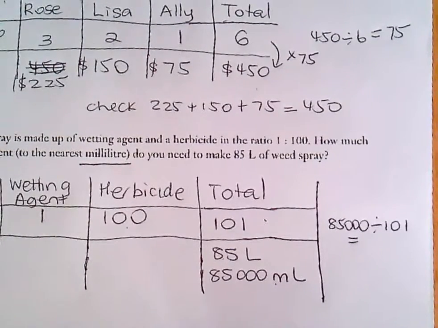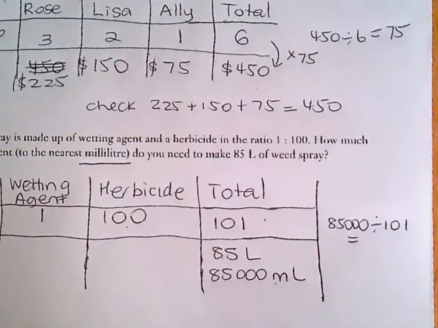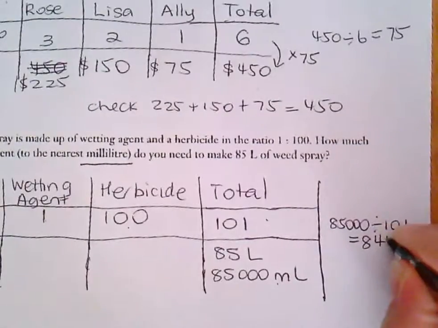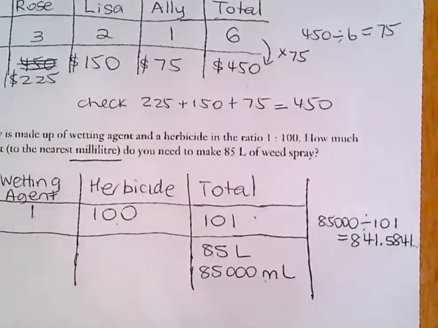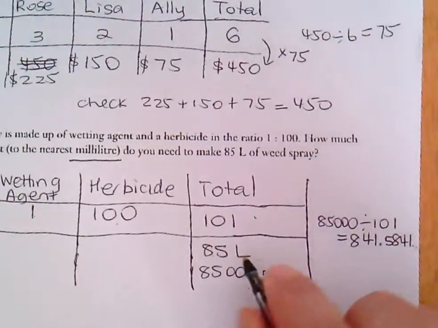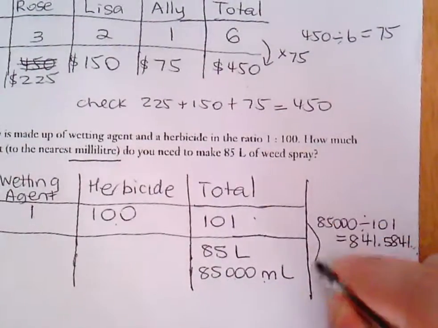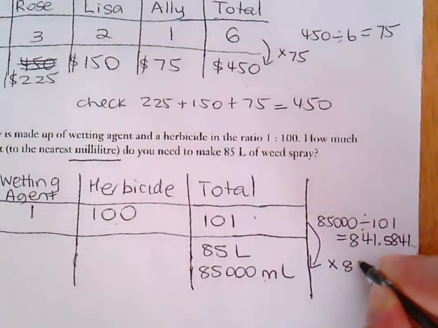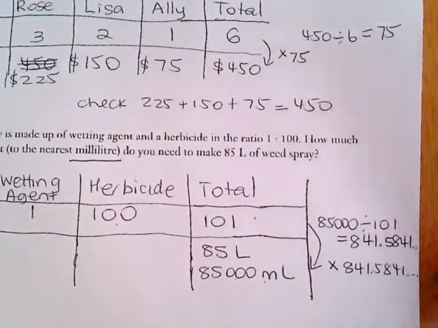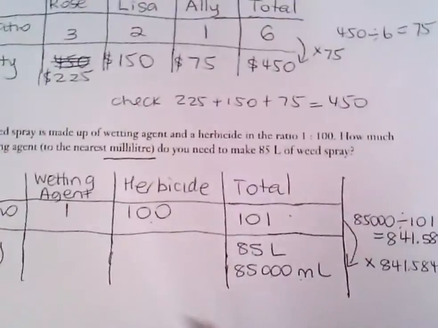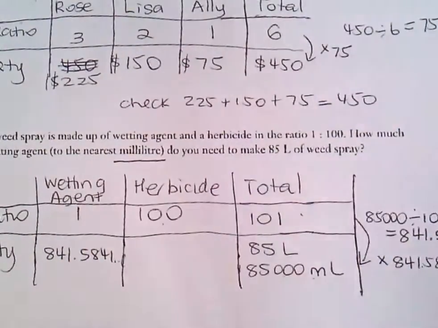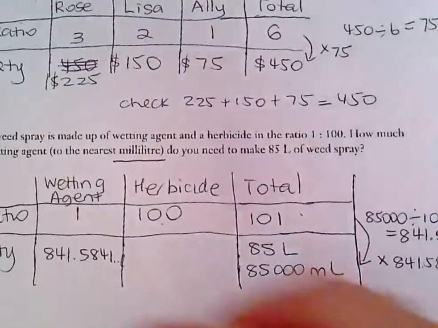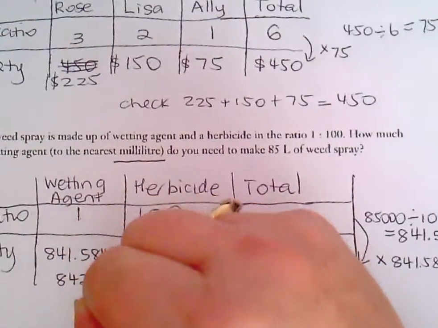So 85,000 divided by 101. The answer I'm getting is 841.5841... What I would do is keep this in my calculator. So we know to go from the top row to the bottom, from the ratio to the quantity, we are timesing by this quantity, 841.5841... I just want to keep that in the calculator. So 1 times that quantity would be 841.5841, etc. But remember, they want it to the nearest mil. This is in mils, so to the nearest mil, that's 842 mils.